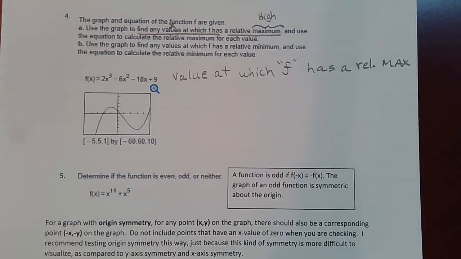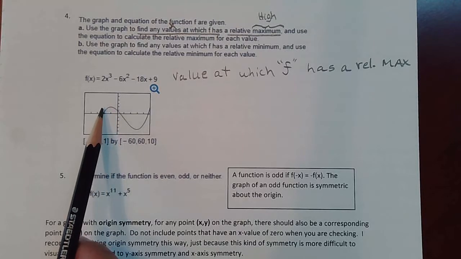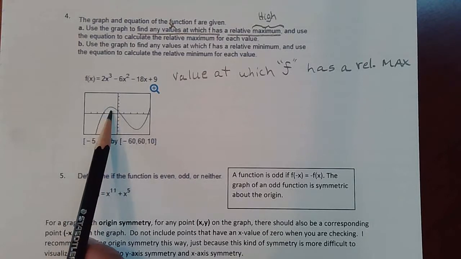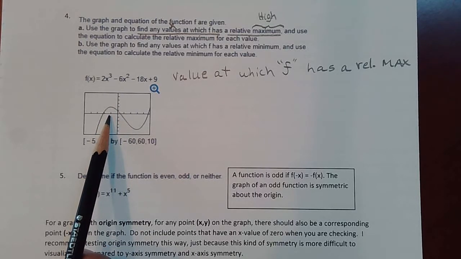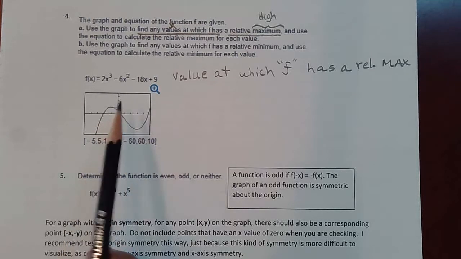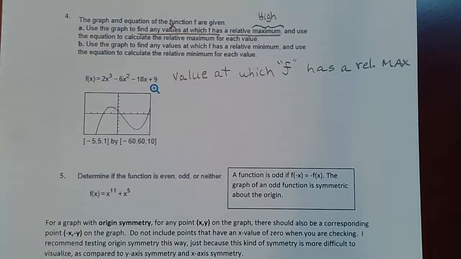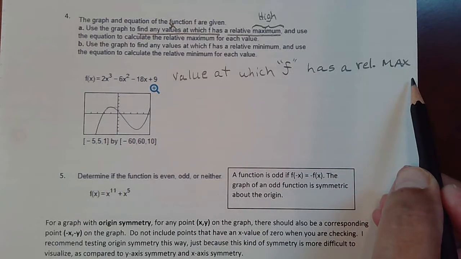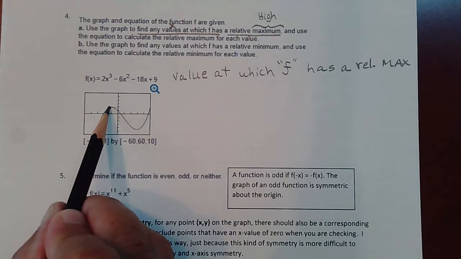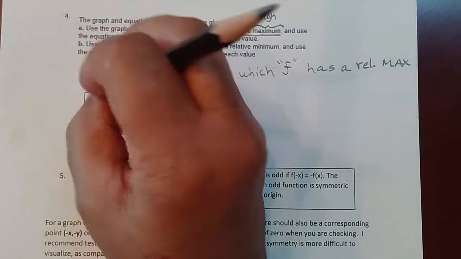It just means that in a specific locality, what is the high point? Like, for instance, in this specific region right here, in this local area right here, the high point is right there. It occurs at an X value of 1, and the Y value associated with it is 2. So this value that they're talking about at which the relative max occurs, yes, that is the high point here, but it's not really the highest point on the graph.